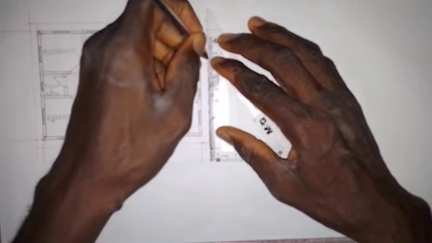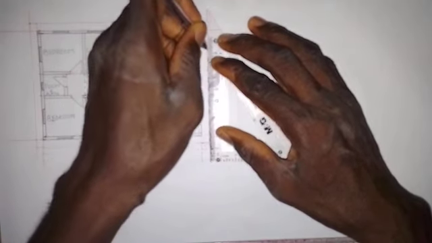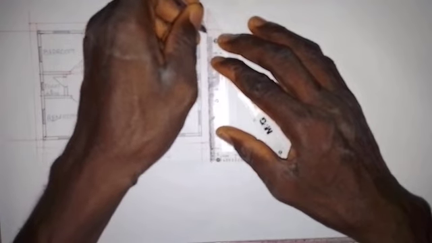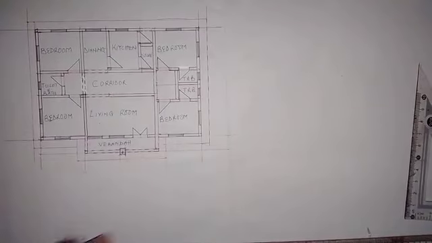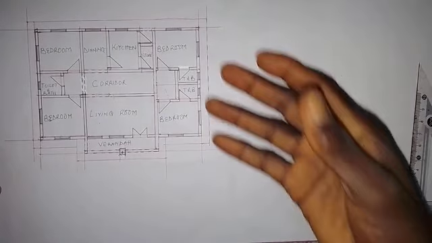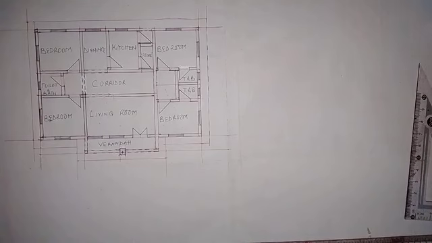As I've said, east projection is this distance between the end of the ceiling and the external wall. So I've done this. We are going to do the same thing like this. So I'll pause the video and do it. When I'm done, you will see how it looks.